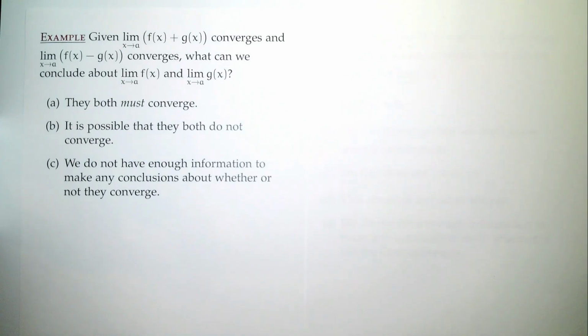So, next one. Given that the limit as x goes to a of f of x plus g of x converges, and the limit as x goes to a of f of x minus g of x converges, what must we be able to say about the limit as x goes to a of f of x and the limit as x goes to a of g of x? And there's 3 possibilities. They both converge. It's possible that they don't converge. Or maybe we just don't have enough information to make any conclusions.